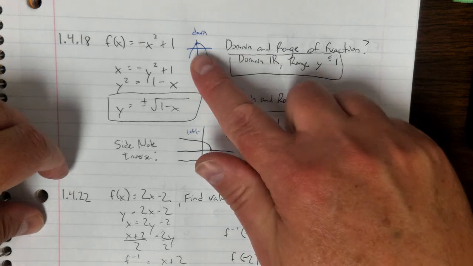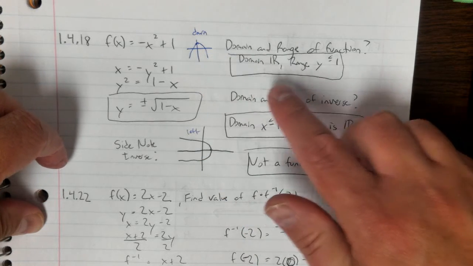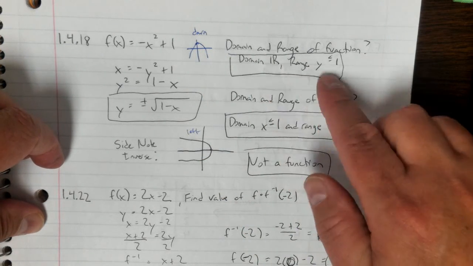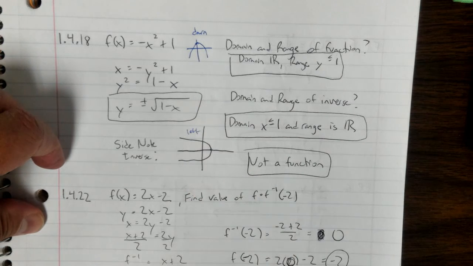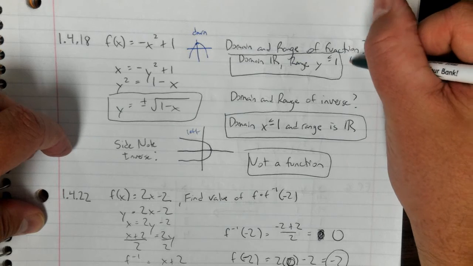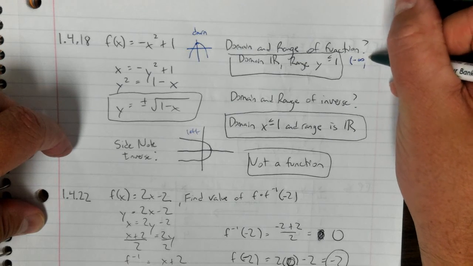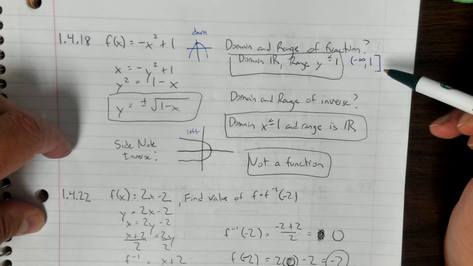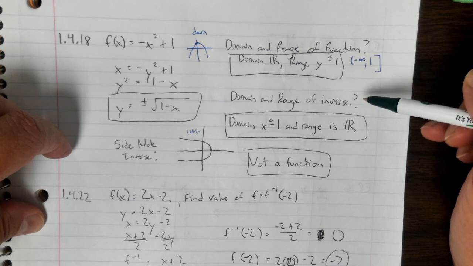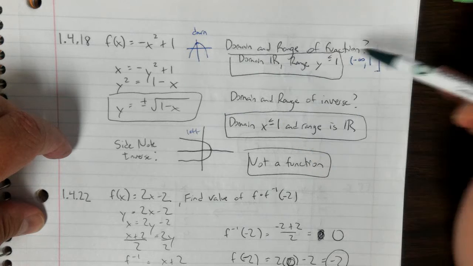So your domain and range of the function, your domain of the function is all real numbers. Your range is y less than or equal to 1. And again, the other way to put that would be parentheses, negative infinity, 1 bracket. Okay? So any low point up to 1, including 1.